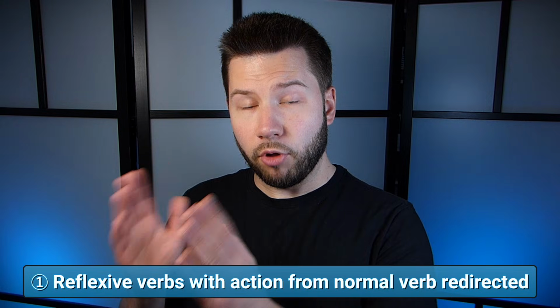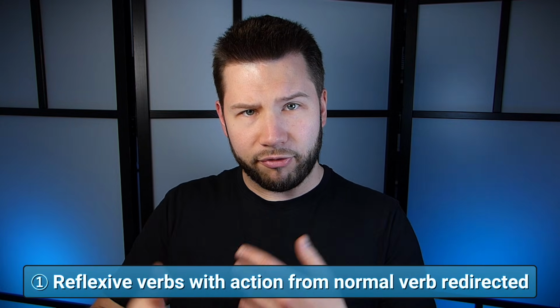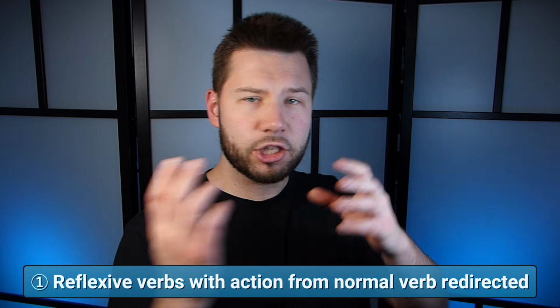Now, I usually separate them into 3 different categories. These aren't official by any means, those are way more complicated, but rather optimized for English natives and speakers. Let's start with the first and easiest group. Verbs that can be both normal and reflexive, and where the reflection is just redirecting the action back to the subject. Sounds harder than it is, so here are a few examples.